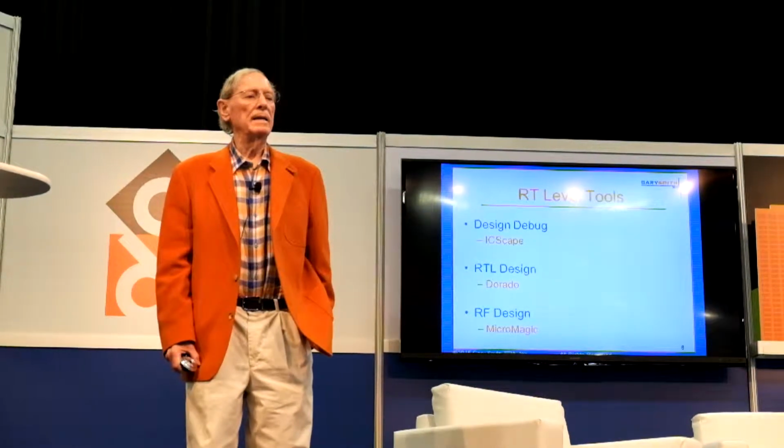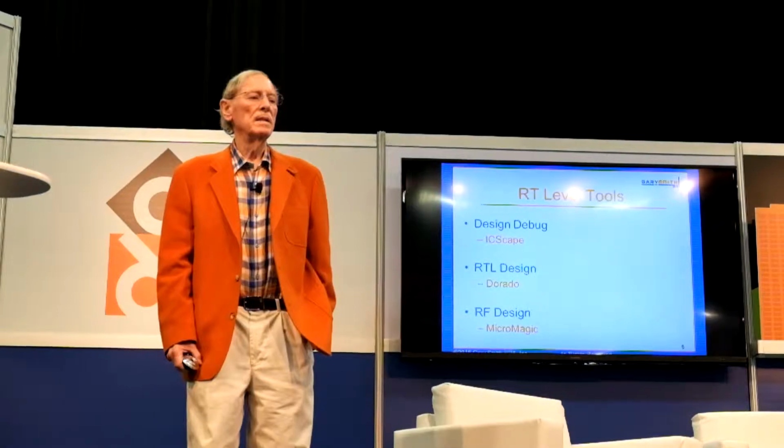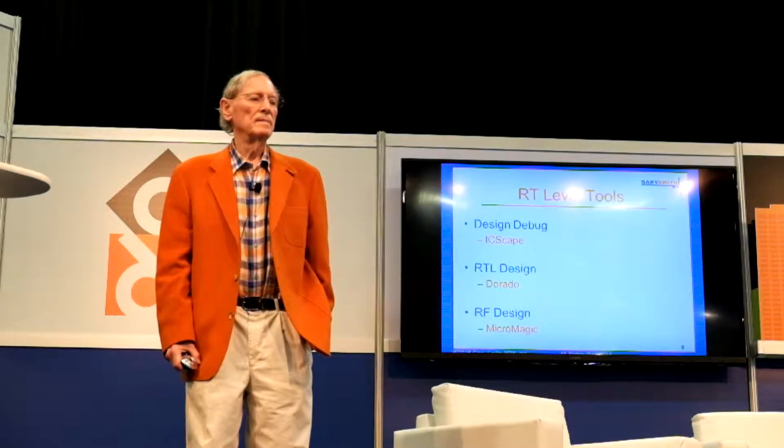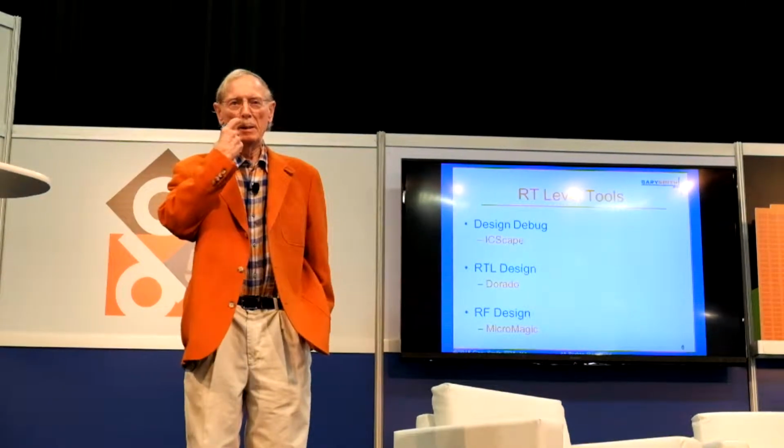RTL Design, Dorado, they're a new player out there. Interesting approach to RTL design. Another good one to spend some time with. Well, all of these are good to spend some time with, depending upon what area you're in.